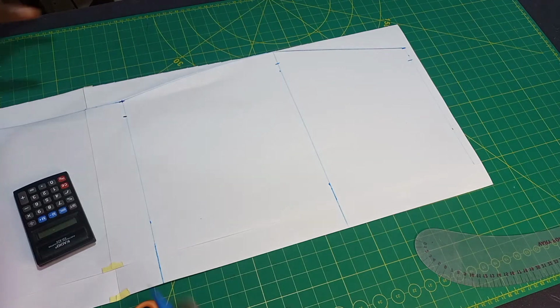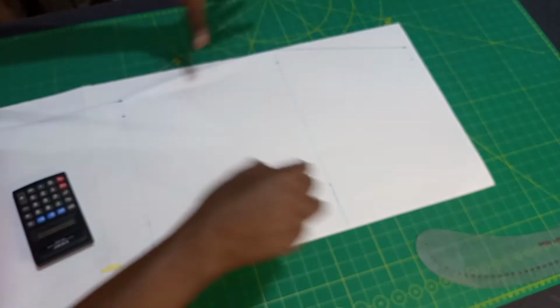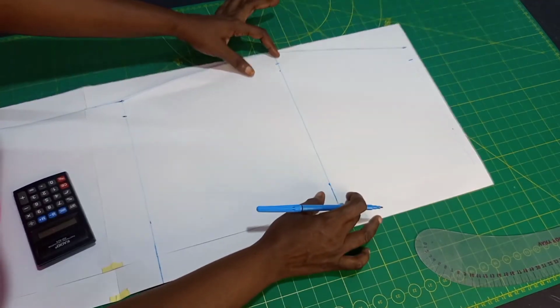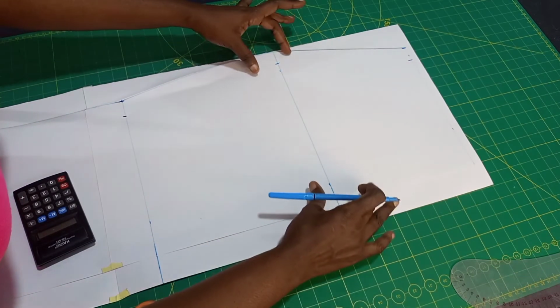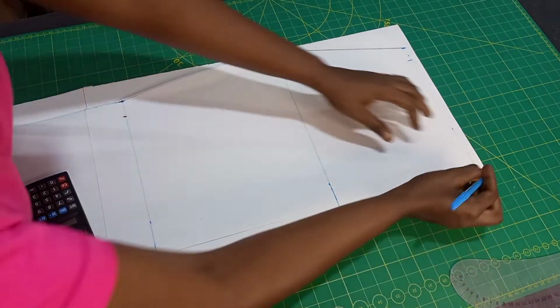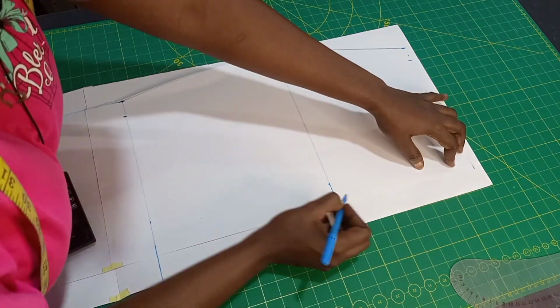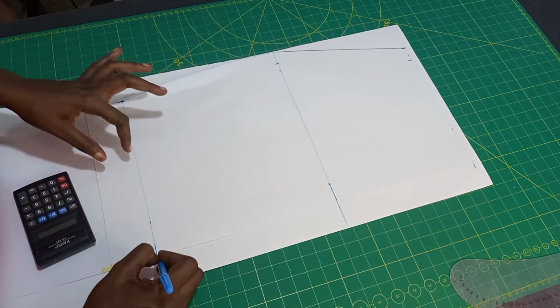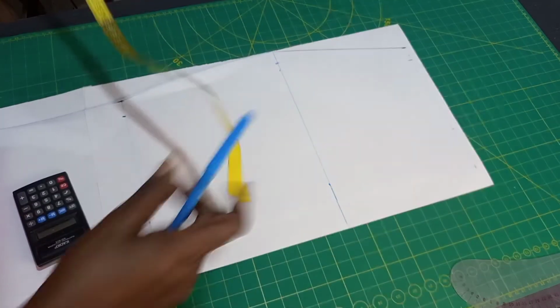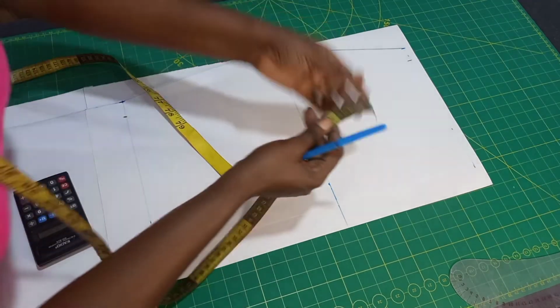Okay, so guys, I had to turn the paper like this so that you can see what I'm going to do at this back, because this back is very important. So now we already have our lines. This is the waist line, this is the hip line, this is the knee line. So now let's add our zip allowance.